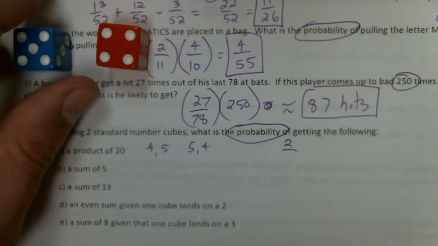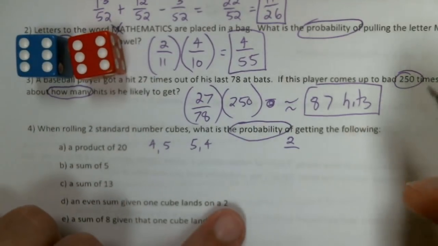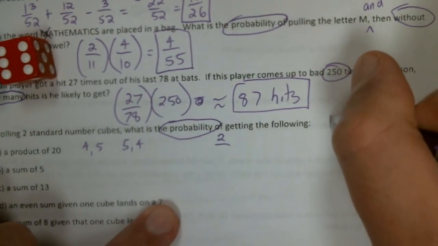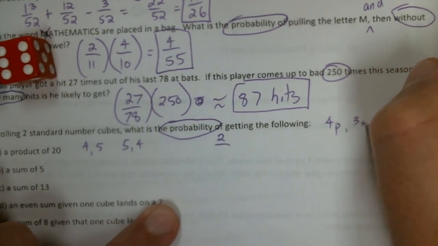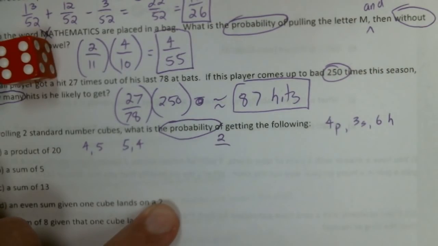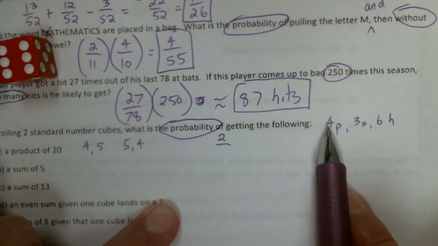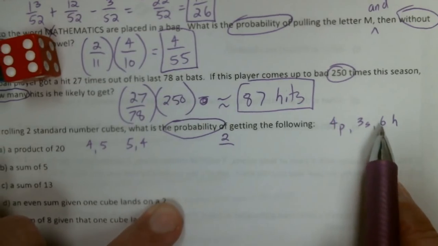A lot of students will say 12 because they'll add the 6 and the 6. Nope. If you guys remember the problems that we worked on where we had 4 pants, 3 shirts, and say 6 hats, how many different combinations of clothing do I have? What do we do with these numbers? We multiply. 4 times 3 times 6. That gives me the total combinations.